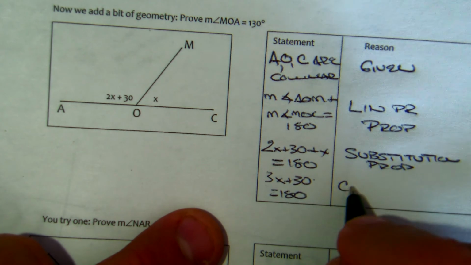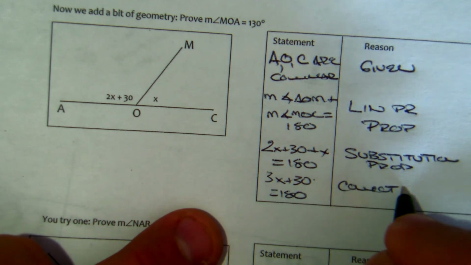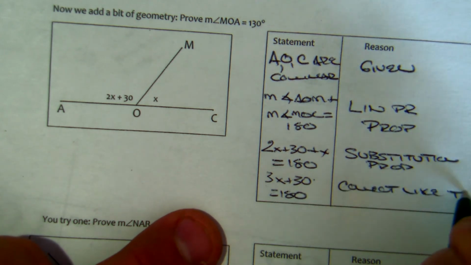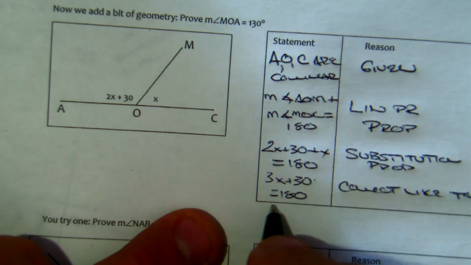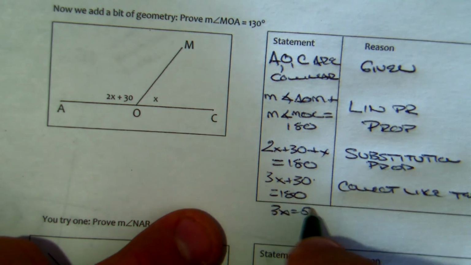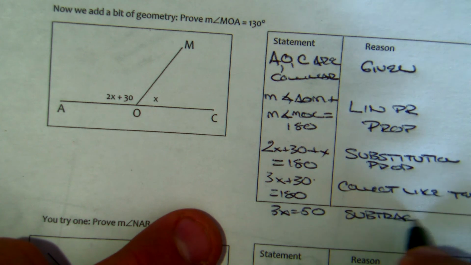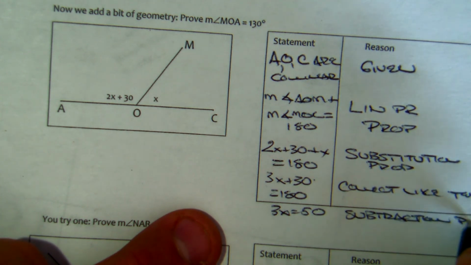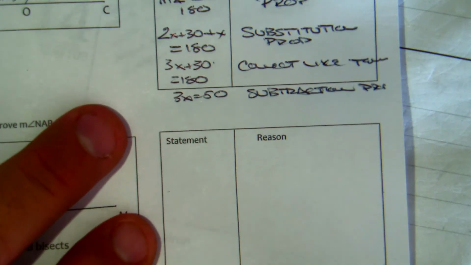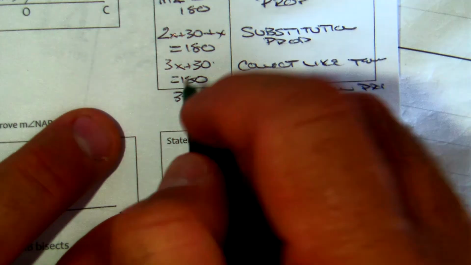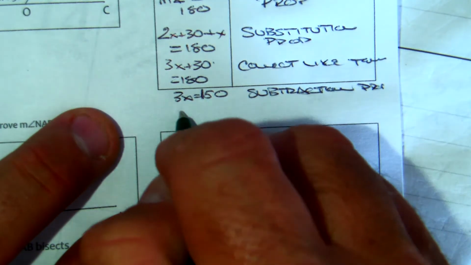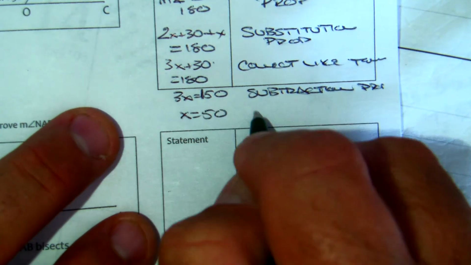You can put collect like terms if you want. 3x equals 150, I apologize. Subtraction property. And x equals 50, division property.